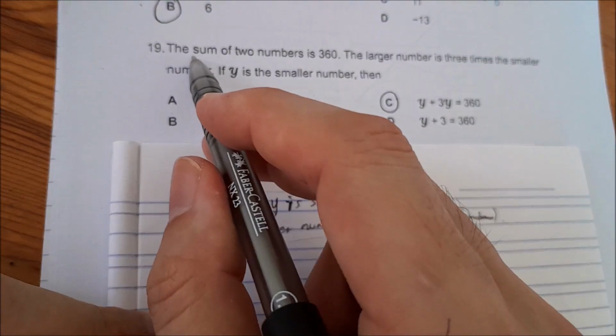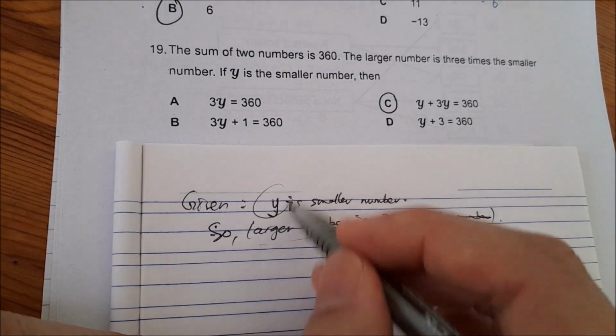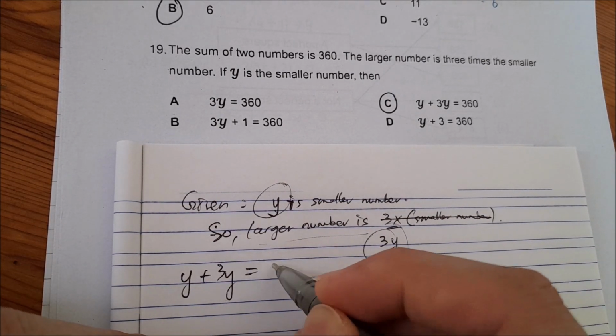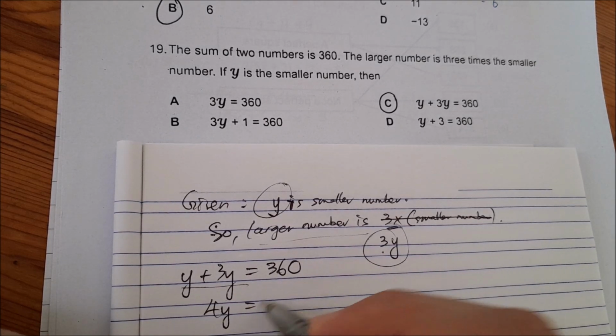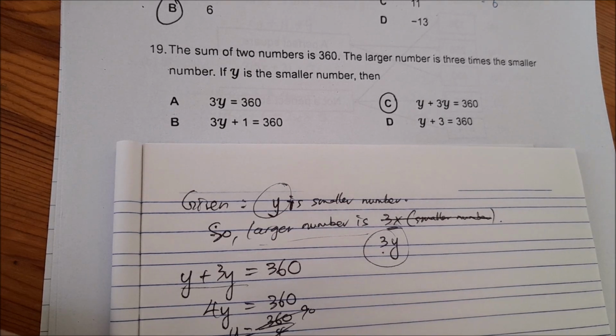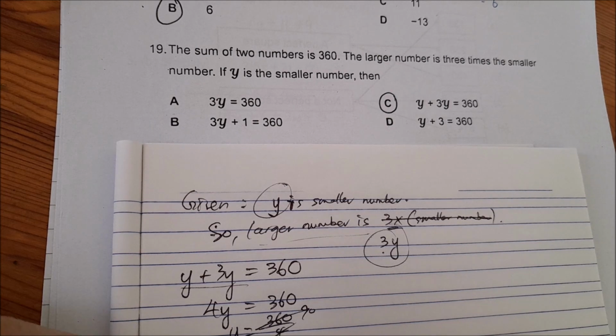And now we come back. The sum of two numbers is 360. The sum meaning you have to add these two numbers together, correct? So y plus 3y equals 360. So we have here 4y equals 360. If I divide both sides by 4, y equals 360 divided by 4, 90, right? Ta-da! So this is how you solve it, 90.